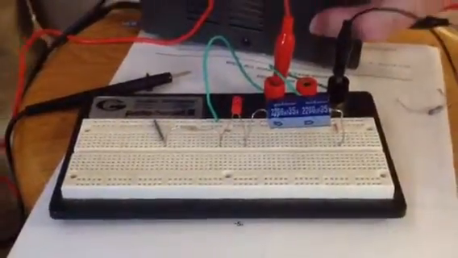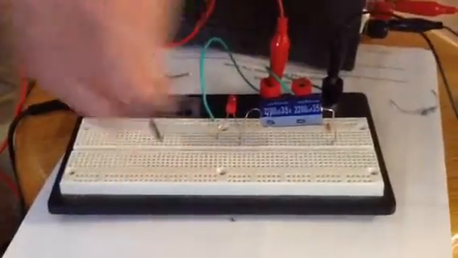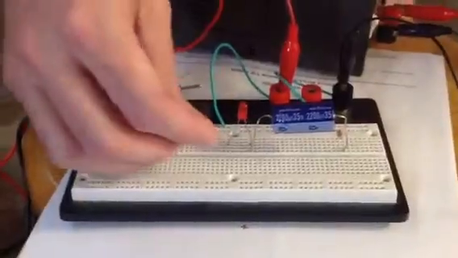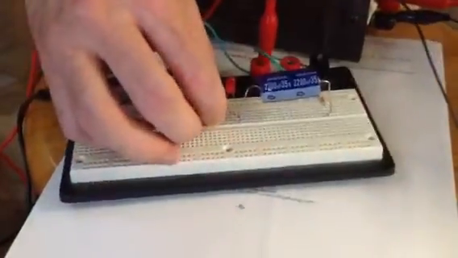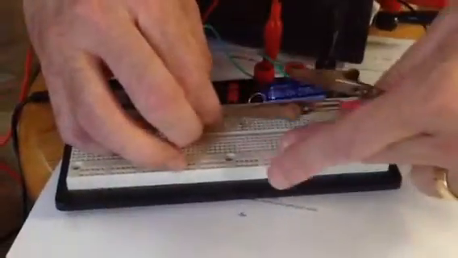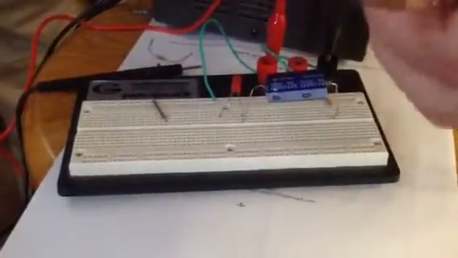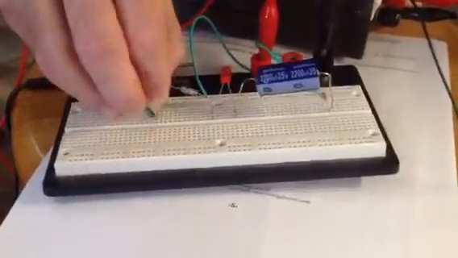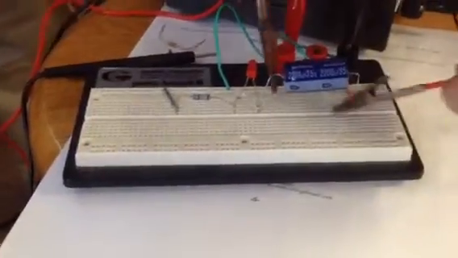To investigate it a little bit more thoroughly, I'm going to turn the circuit off here, and I'm going to replace the 1K resistor with a 10K resistor. At least I'm going to try to. And, wow. That was poorly done. Excuse me. There. Much better. And now, we'll discharge the capacitor one more time.